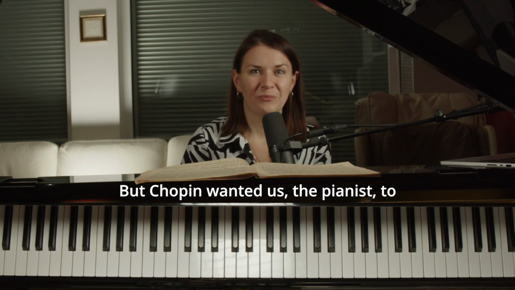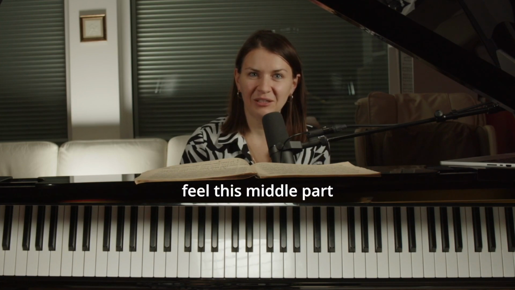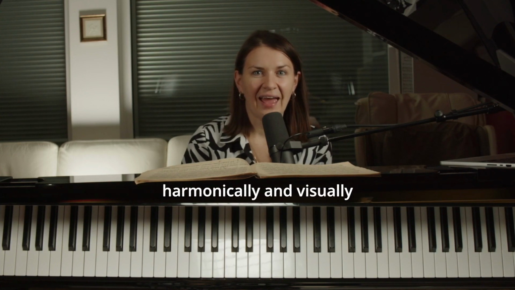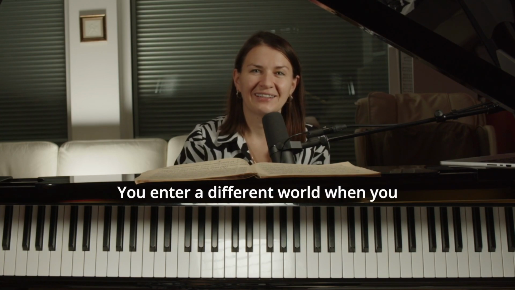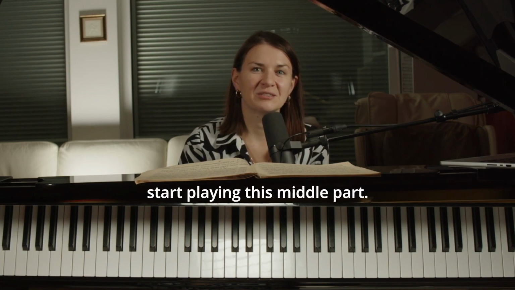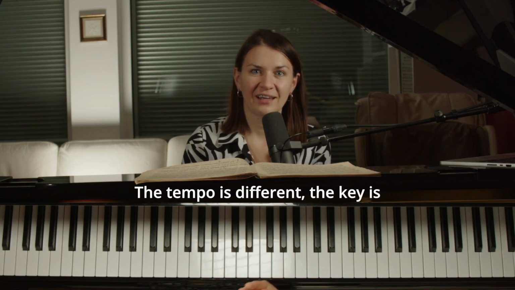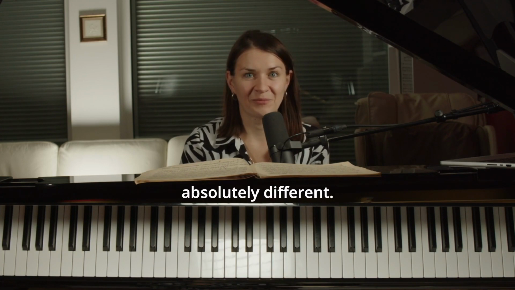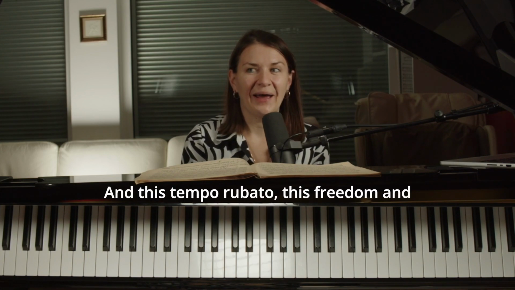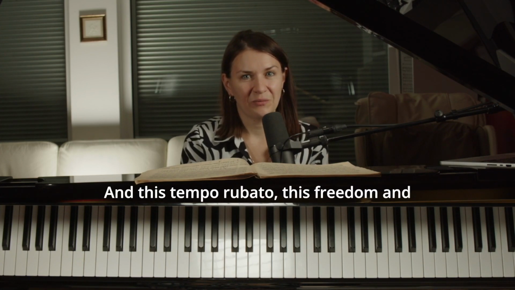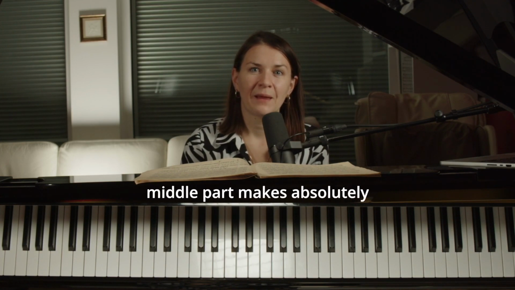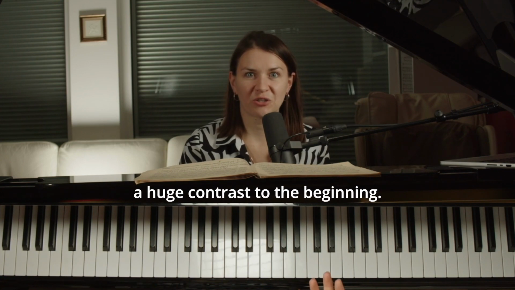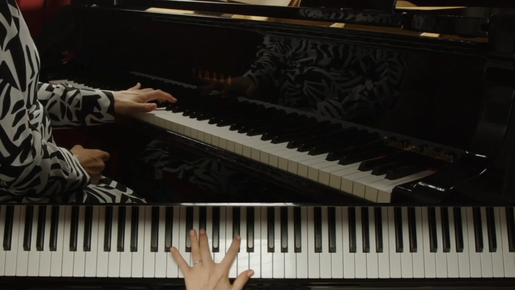But Chopin wanted us, the pianist, to feel this middle part harmonically and visually completely different. You enter a different world when you start playing this middle part. The tempo is different, the key is absolutely different, and this tempo rubato, this freedom and this peace we have in the middle part makes absolutely a huge contrast to the beginning.